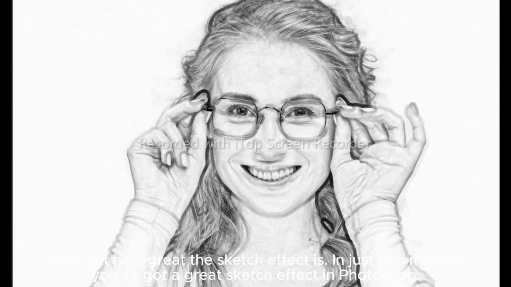Check out how great the sketch effect is. In just 2 minutes, you've got a great sketch effect in Photoshop.